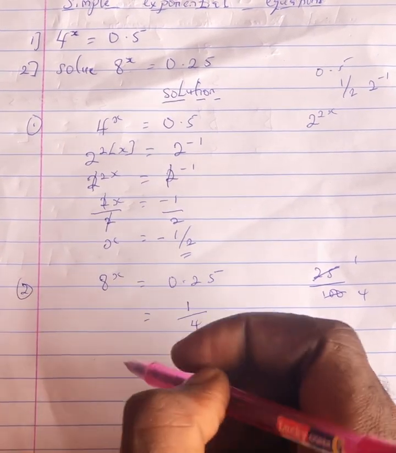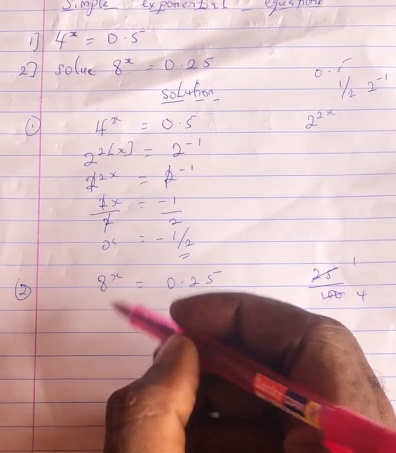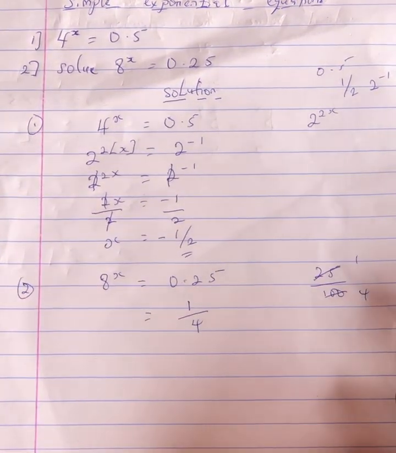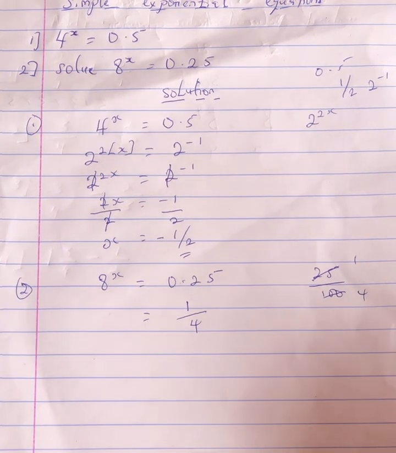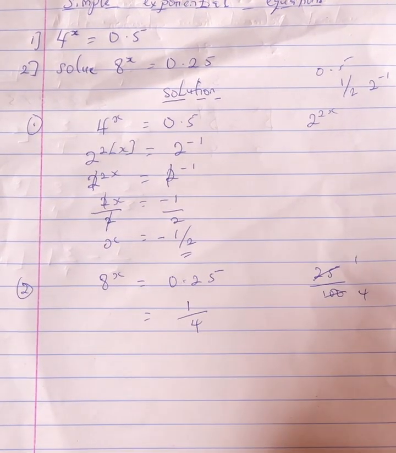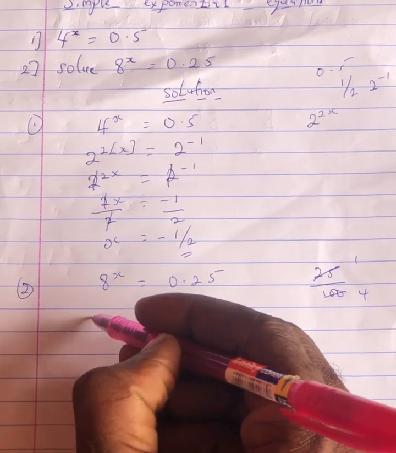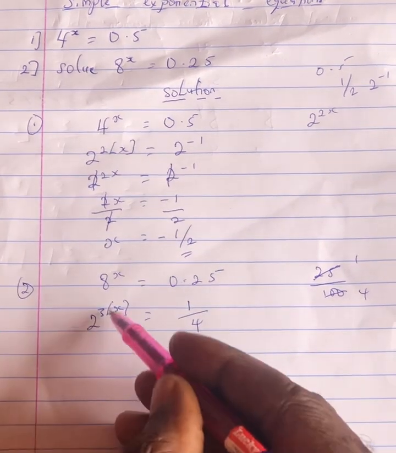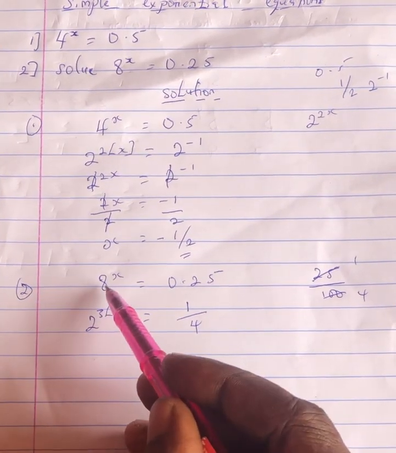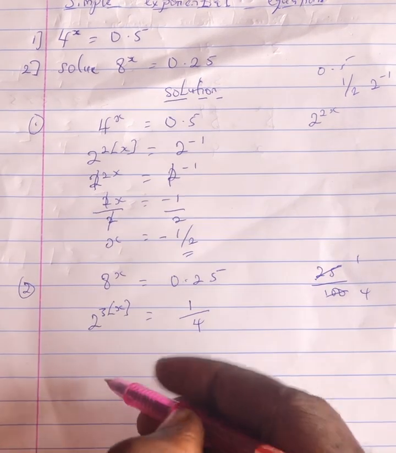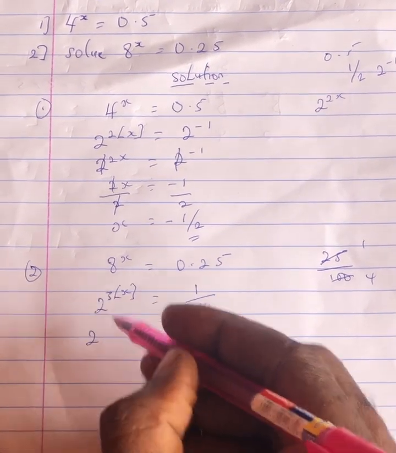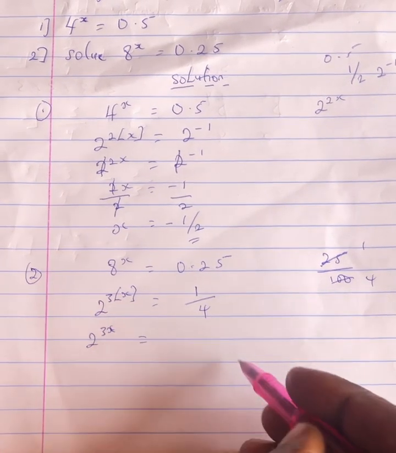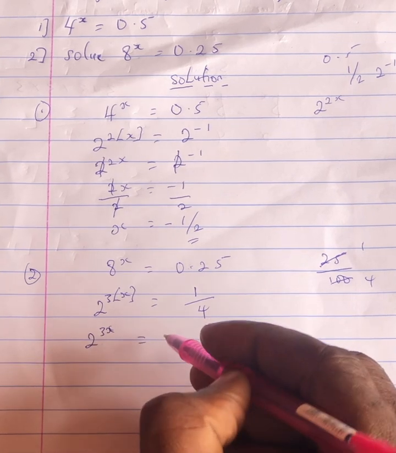Coming to this other side, 8 raised to power x is the same thing as having 2 times 2 times 2, into 3 places, with 2 times 2 is 4, 4 times 2 is 8. So we can now say 2 raised to power 3 in bracket x. When we multiply this out back, we are going to have our 8 raised to power x. So in this, we now say 2 raised to power 3x is equal to this.